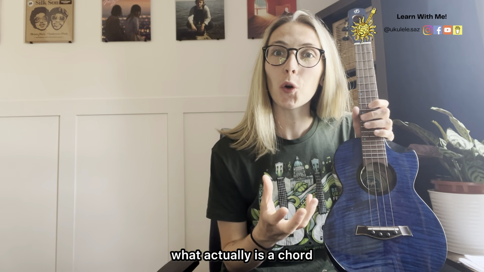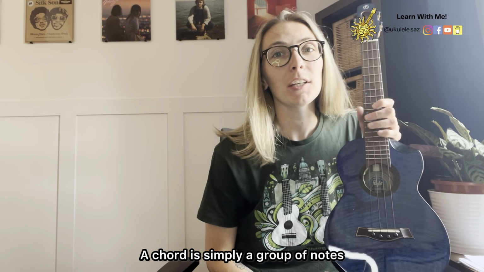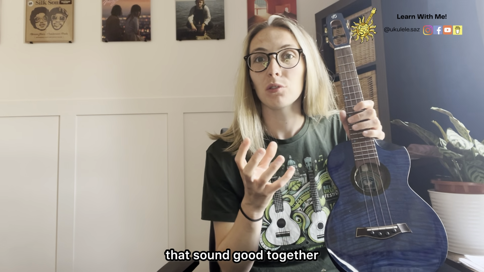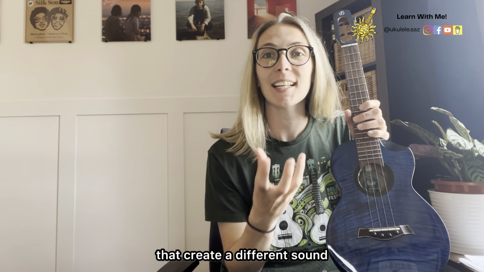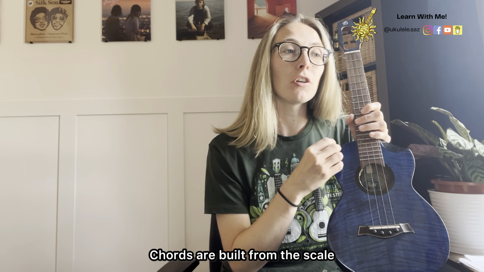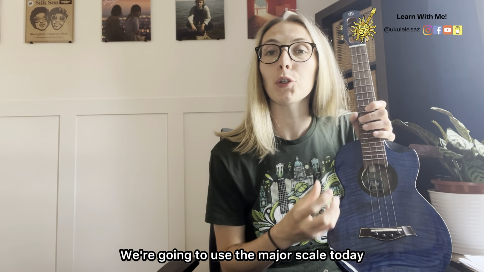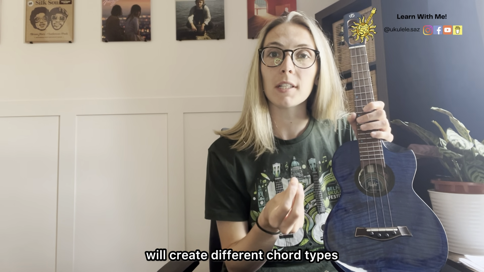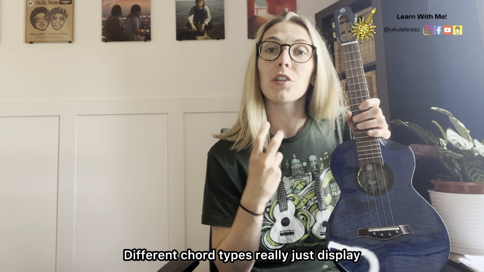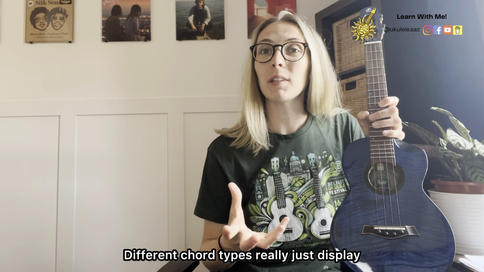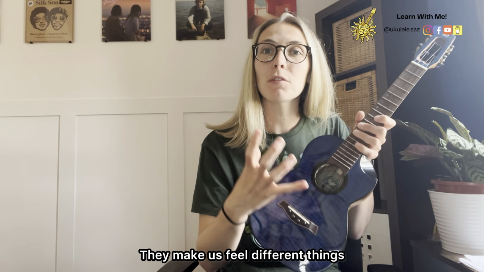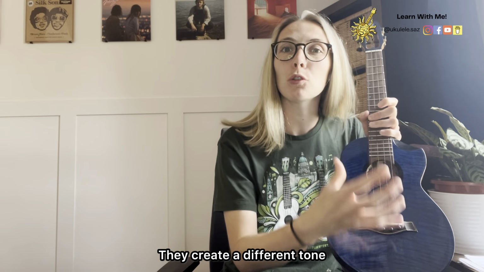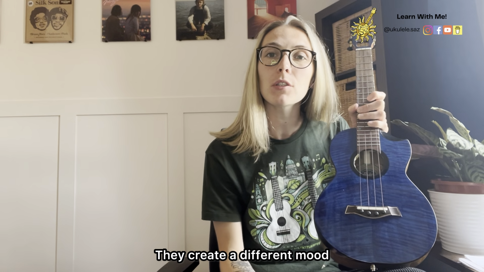But first, what actually is a chord? A chord is simply a group of notes that sound good together, that create a different sound. Chords are built from the scale. We're going to use the major scale today. And different combinations of these notes will create different chord types. Different chord types really just display different emotions. They make us feel different things. They create a different tone. They create a different mood.